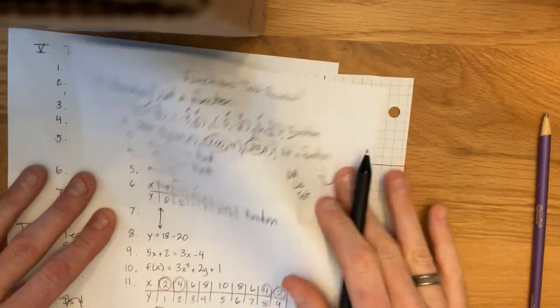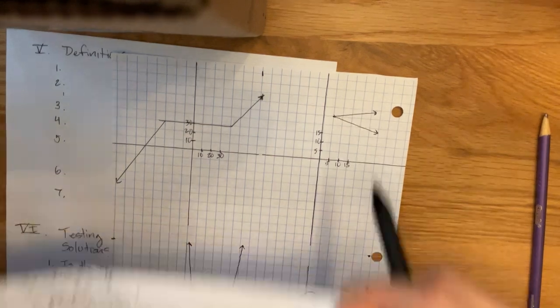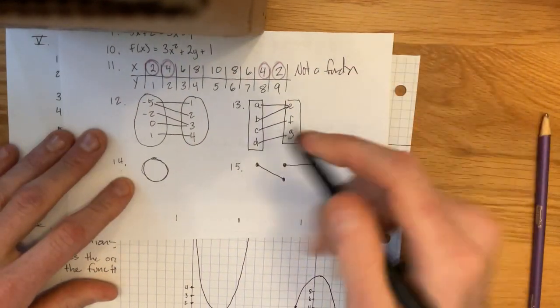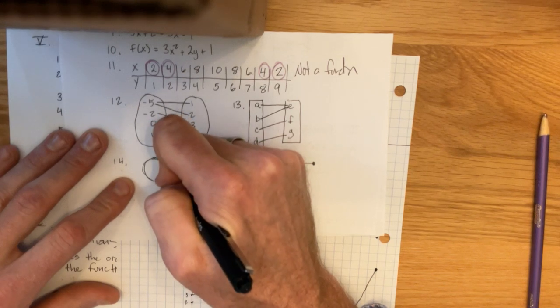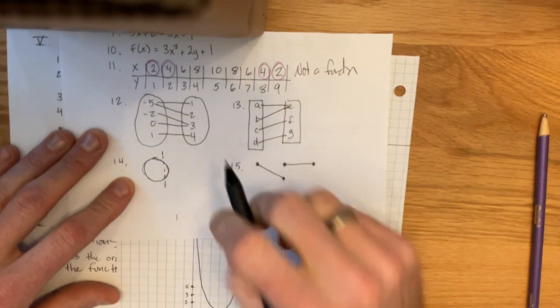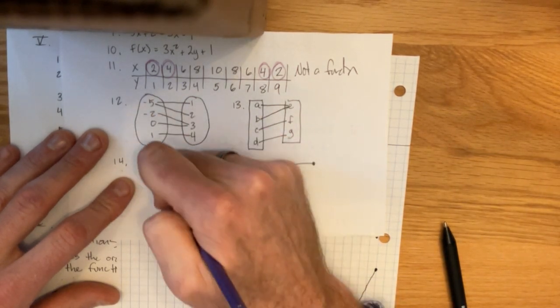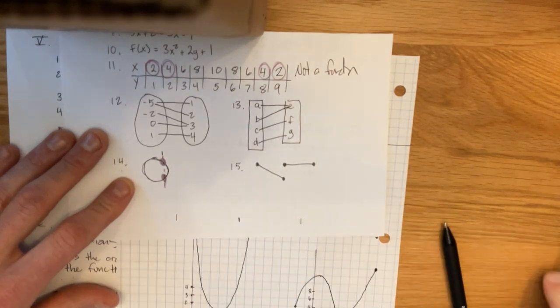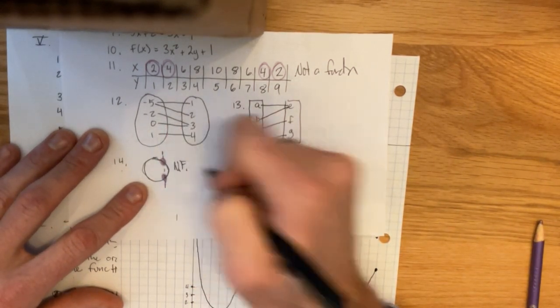And I'm going to jump all the way down to number 14 on this page, right? Look at number 14, this circle. If you were to graph a circle, it is not a function. Because if I draw that vertical line right there, you're going to see that it crosses there and it crosses there. The vertical line crosses in 2 places, so that is not a function.